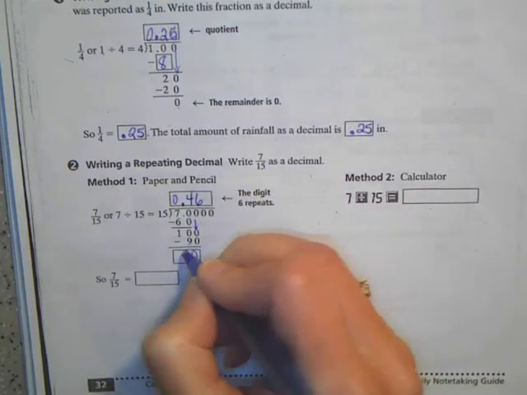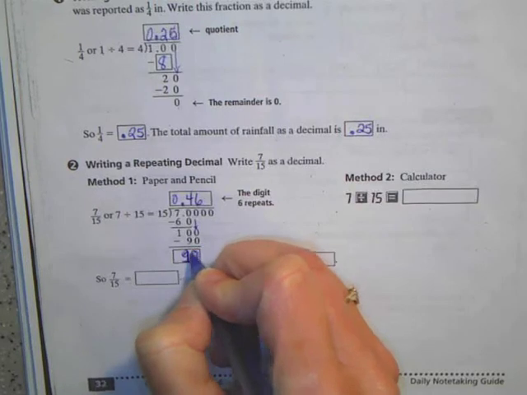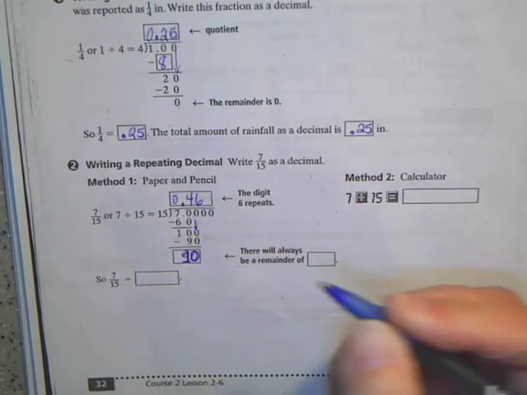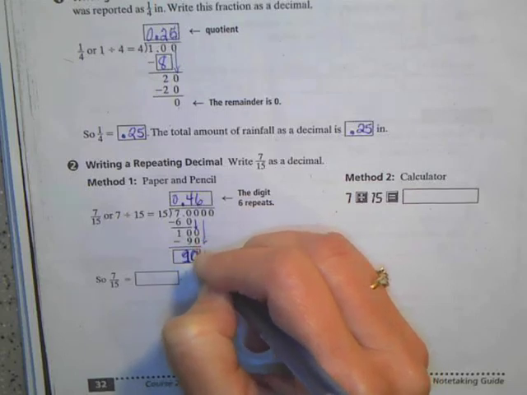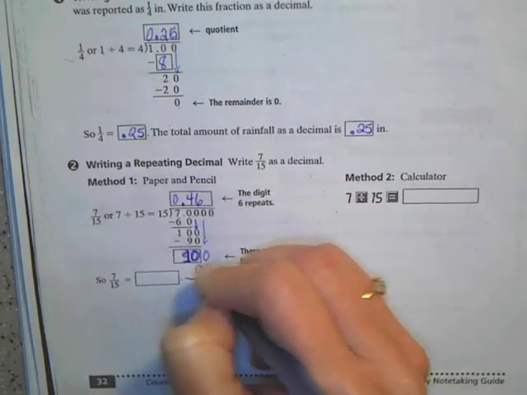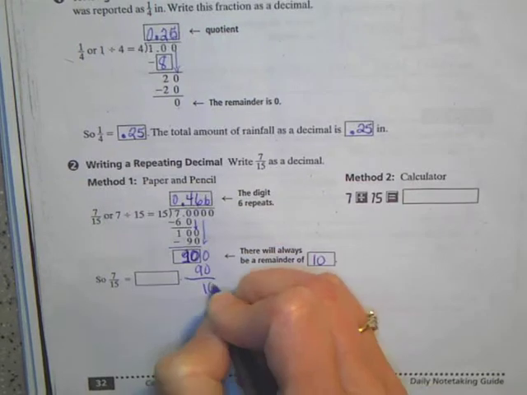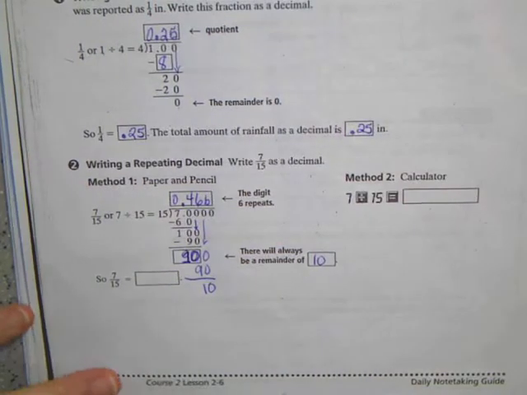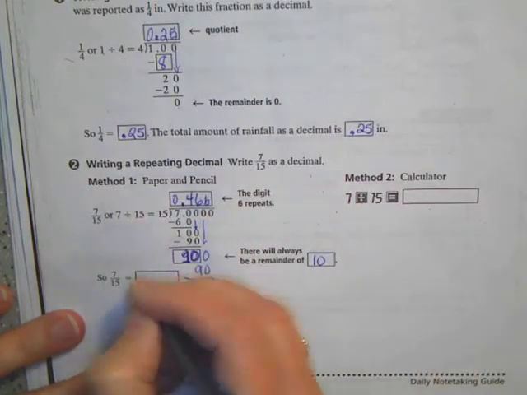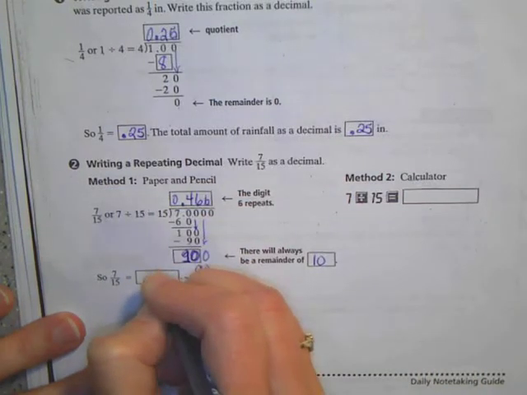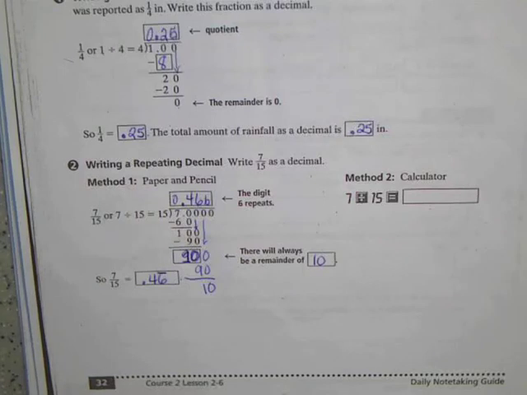Whoops, excuse me. The 90 is already written. I should have written a 10 right here. When I subtract, I get 10. And what's going to keep happening is that no matter how many times I keep doing this, I'm going to keep ending up with a remainder of 10. And so on. So what's going to happen is the digit 6 is going to keep repeating. So this is 0.46 repeating, where the 6 is the repeating digit.